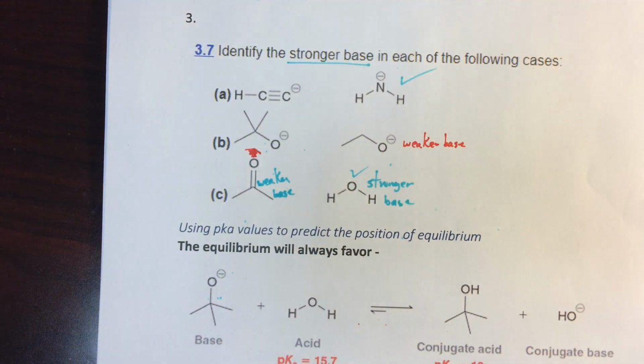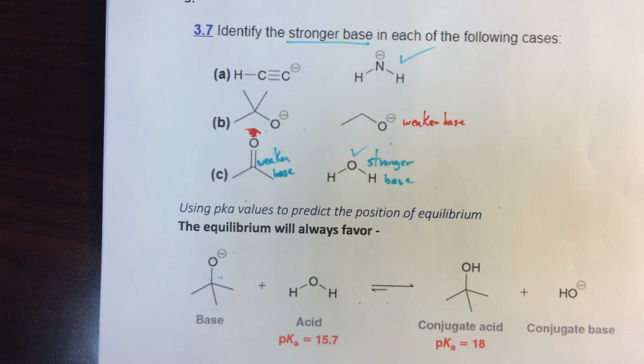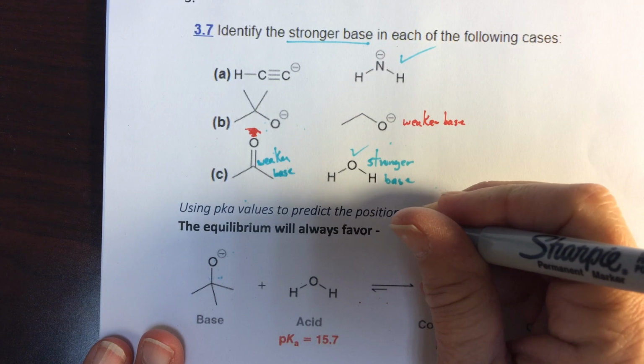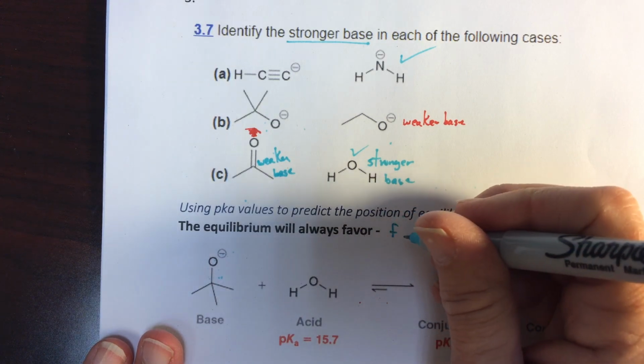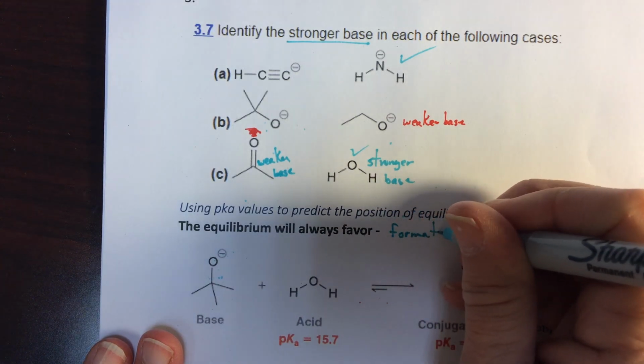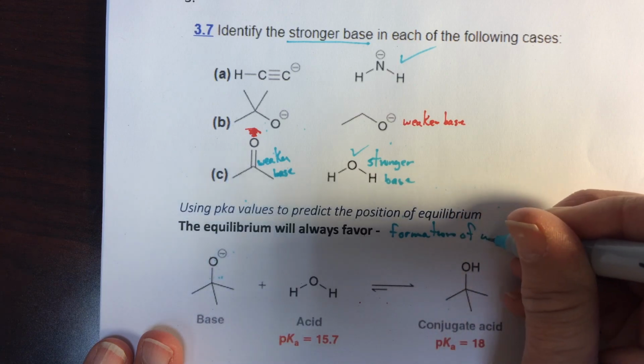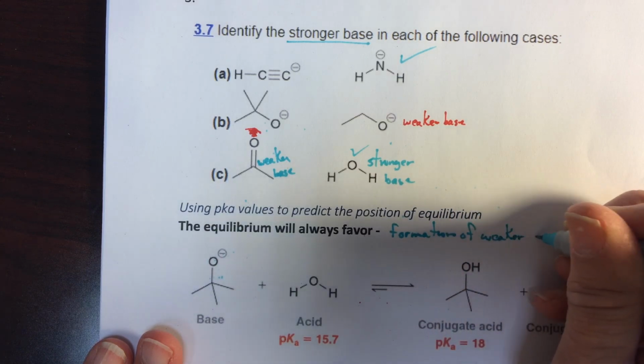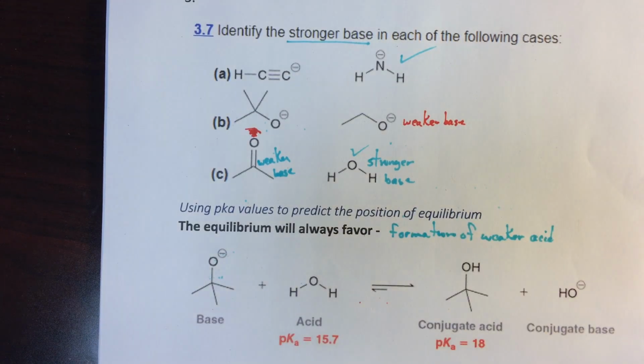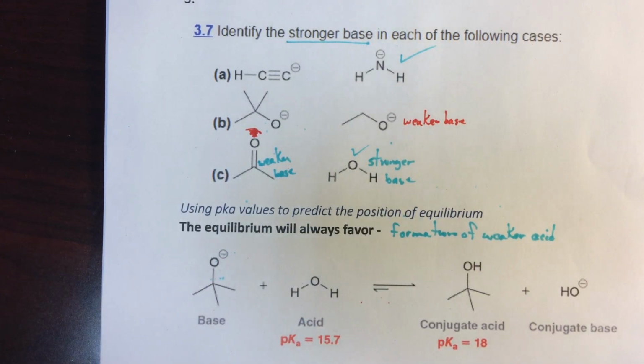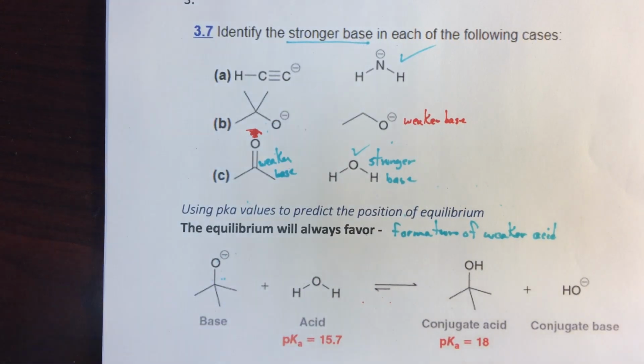Okay, we can also use our pKa values to predict the position of equilibrium. The equilibrium will always favor the formation of the weaker acid. And again, if you're thinking of your push and pull, the strong acid is going to be successful at getting rid of its proton. And when it does, it's going to make the other side.